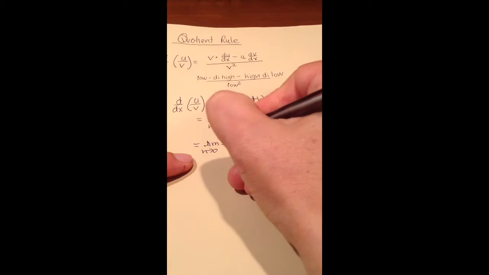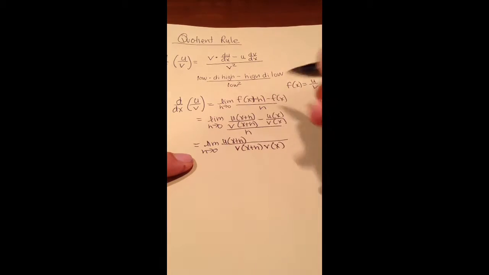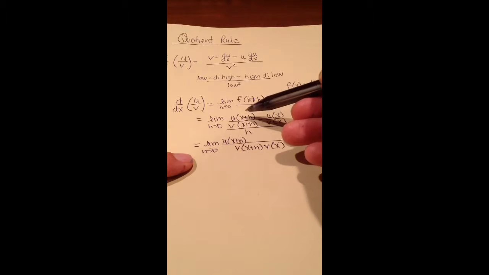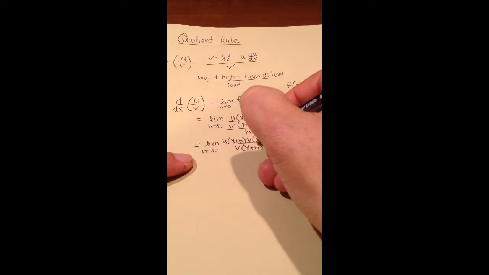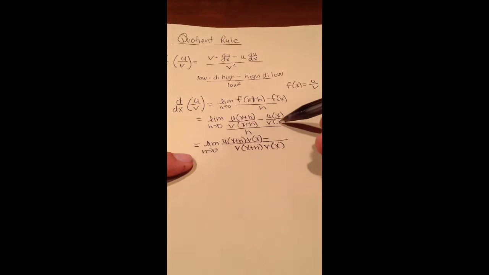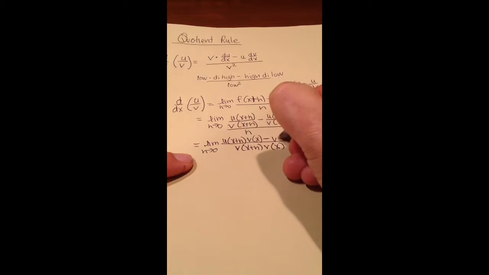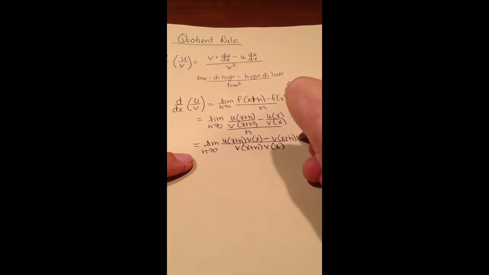So that's going to give me u of x plus h in the numerator. So it's going to be u of x plus h times v of x minus, okay, the v of x is all set, so I'm going to add v of x plus h times u of x.